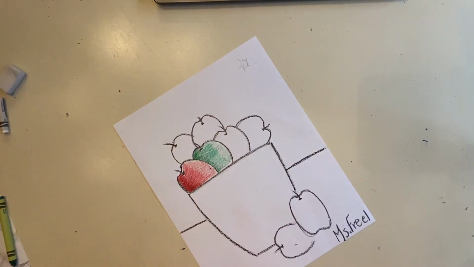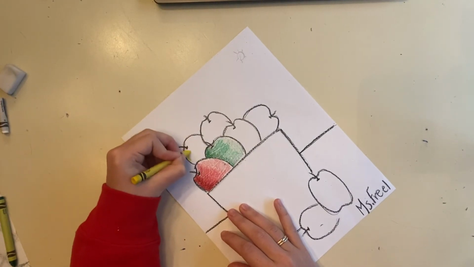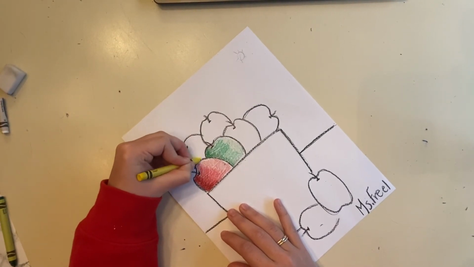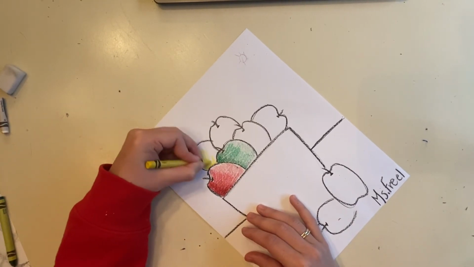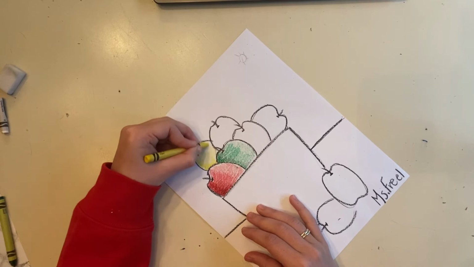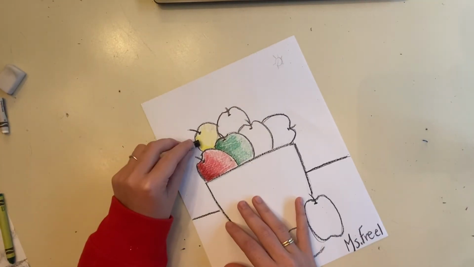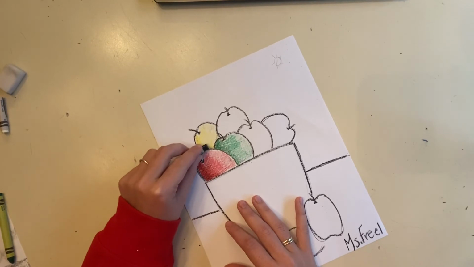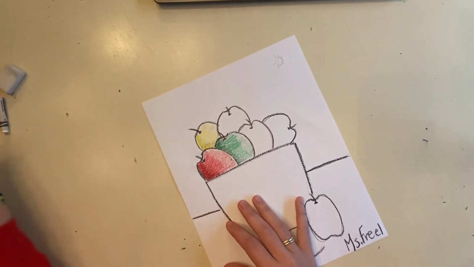Let's try a yellow apple. Going to press really hard with my yellow on the far side, pressing medium in the middle, and really light over here. We can take some black, lightly put it on this side of my apple.